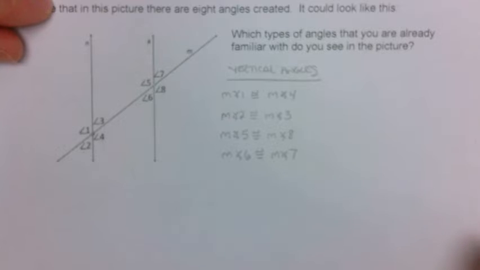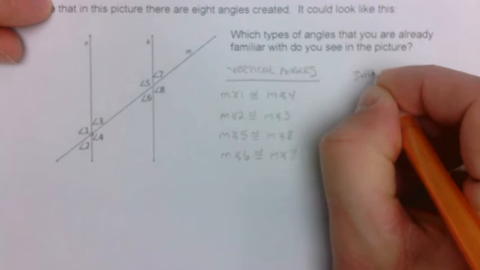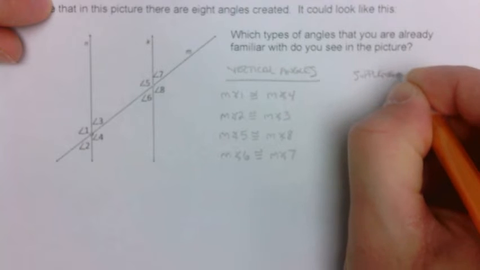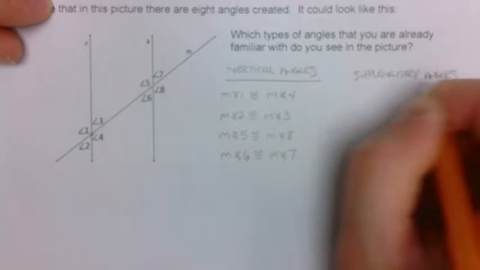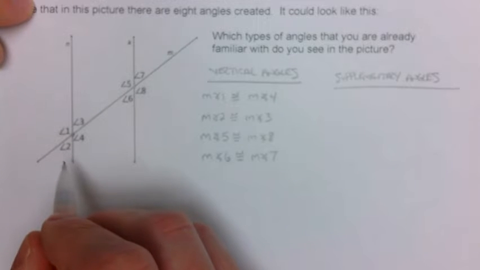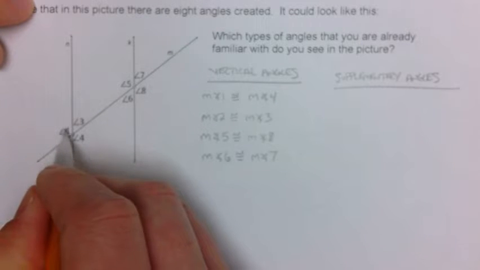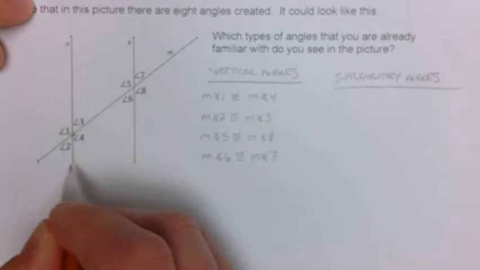Now, another set of angle pairs that I'm familiar with were supplementary angles. All right, if you remember supplementary angles, these are 2 angles that form a straight angle, therefore meaning they have a sum of 180 degrees. So if I come down again to this vertex point where I see angles 1, 2, 3, and 4, all right, angle 1 and angle 2 are supplementary. They form line N if you put those together.